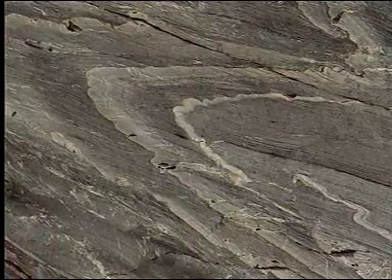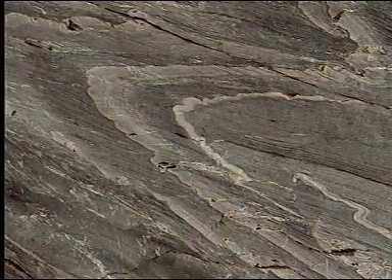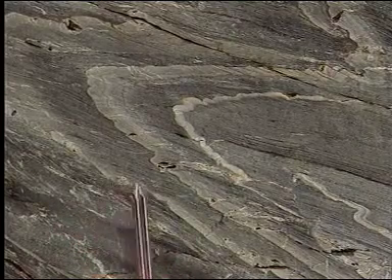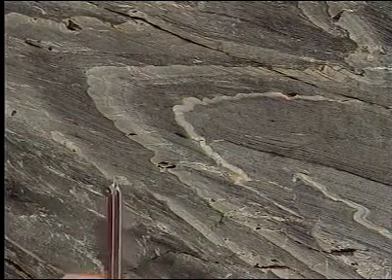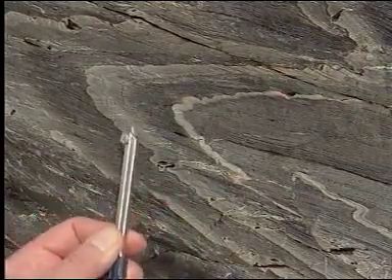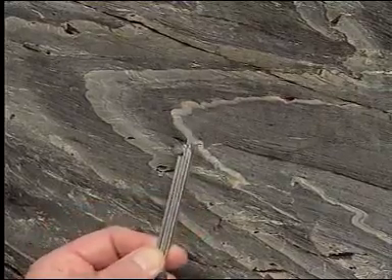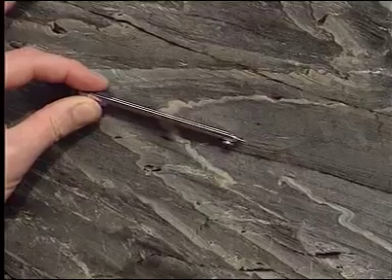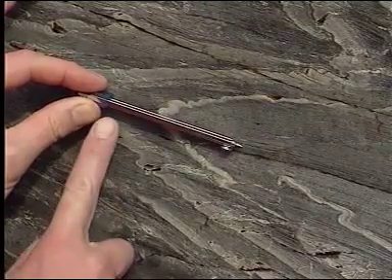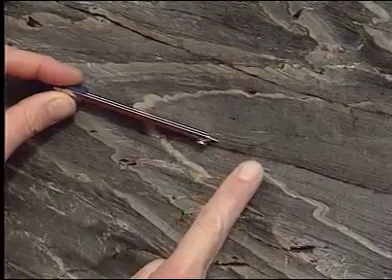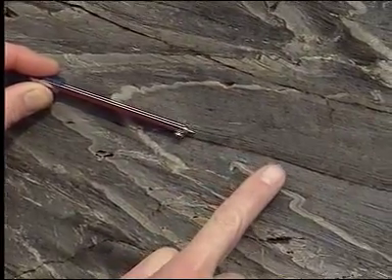These folds are lying on their side, but they're still the product of shortening, and their cleavage, which is very, very clear here, is still more or less parallel to their axial plane. Here's a very clear fold, look. There's another bed. We could define the axial plane parallel to the dividers, and let's have a look down here all the way through the axis. That very strong parallel alignment there, which is the rock cleavage.